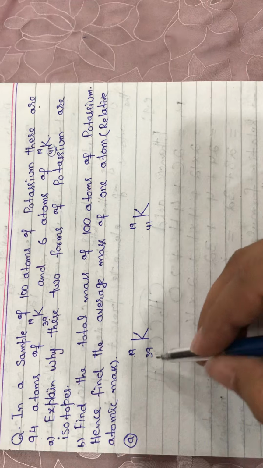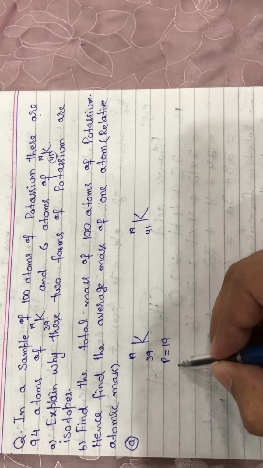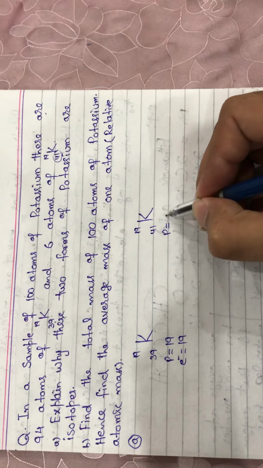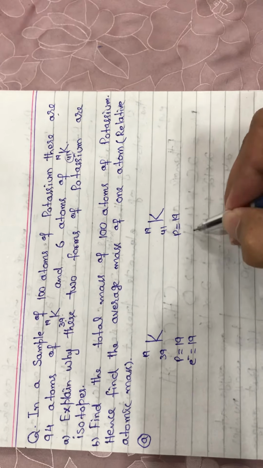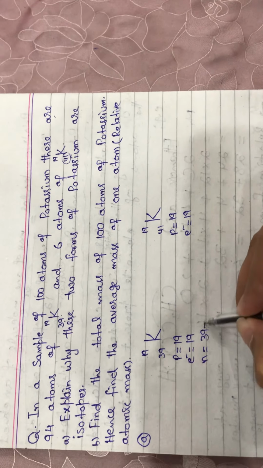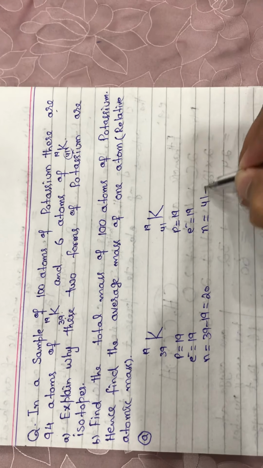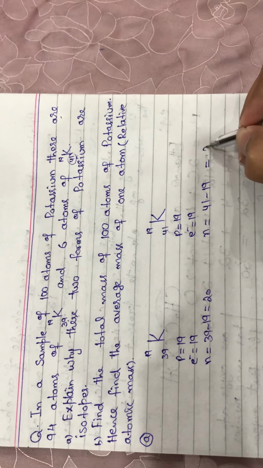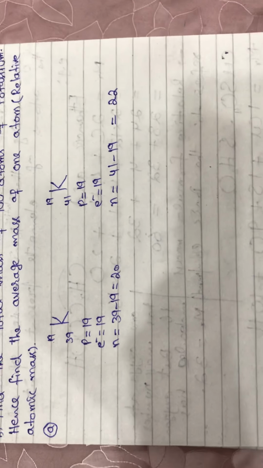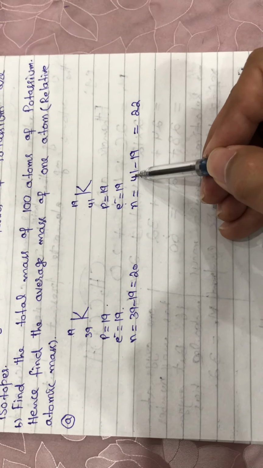Over here protons are 19 and electrons are 19. For potassium 41, protons are 19 as well and electrons are 19 as well. Talking about neutrons, 39 minus 19 gives 20, and over here the neutrons are 41 minus 19, and the answer is 22. So it is clear from this calculation that these two isotopes have the same number of protons and same number of electrons but different number of neutrons.